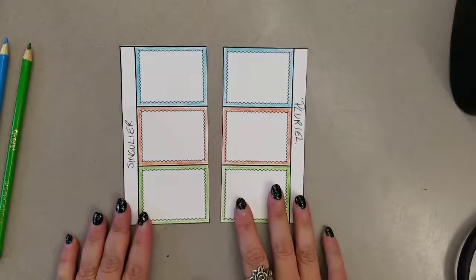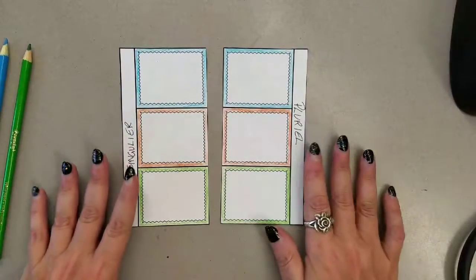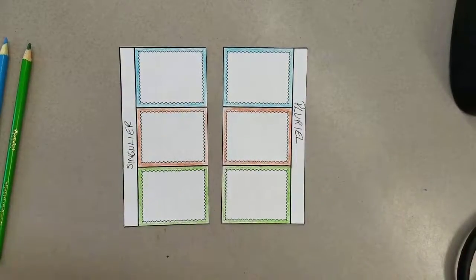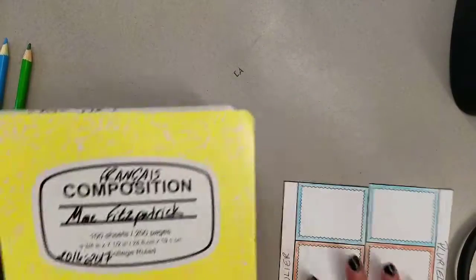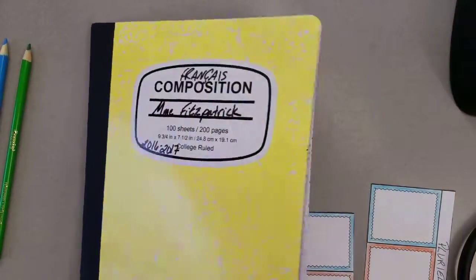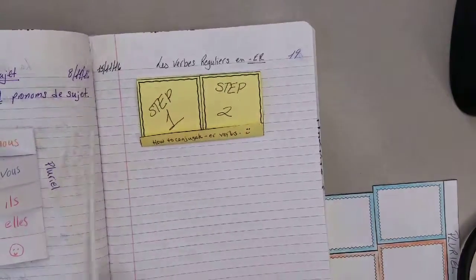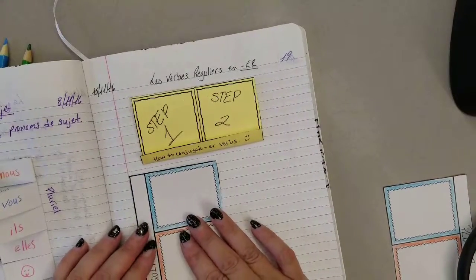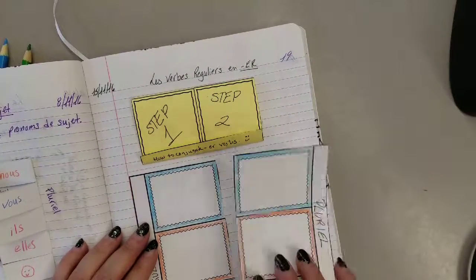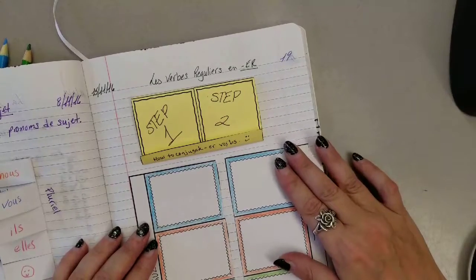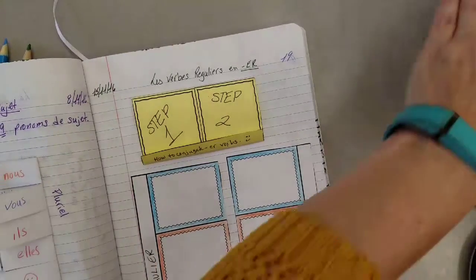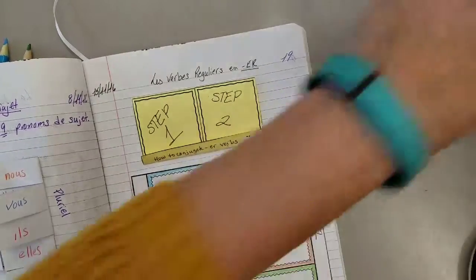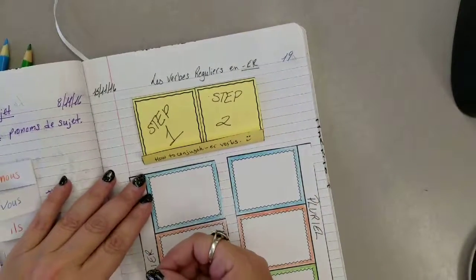Bon ben, thanks to some movie magic, here we are with some colored pieces. Now we are going to put these into our notebooks. So if you would be so kind as to ouvrir les cahiers, puis placer les papiers ici. So we're going to put the papers in here. And we're going to tape them along this long edge.